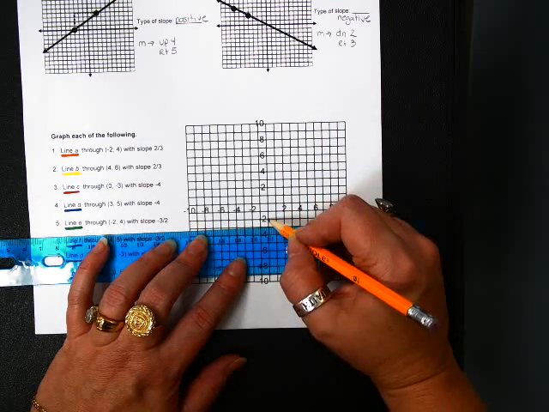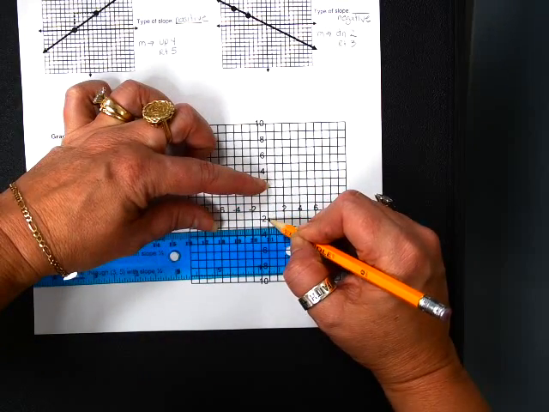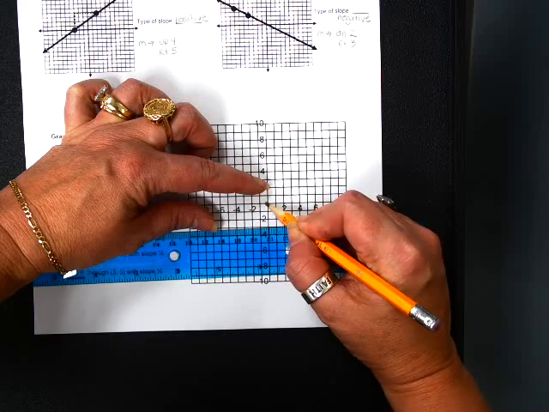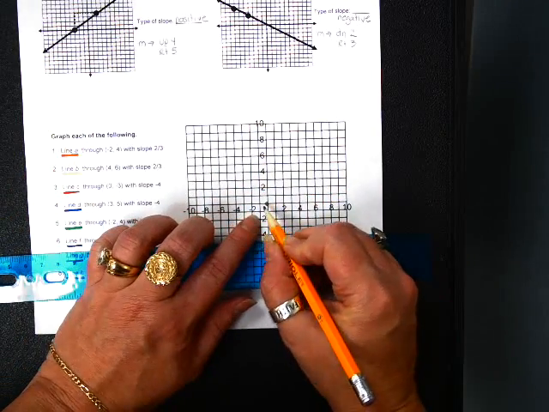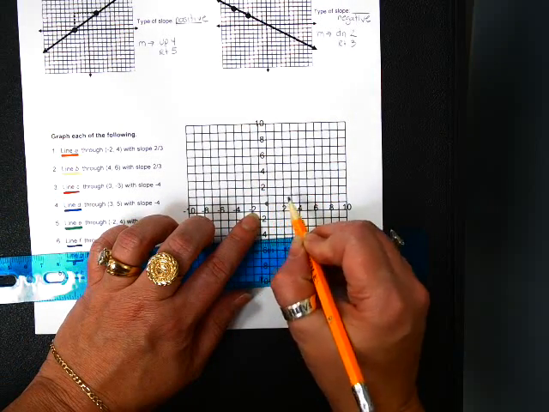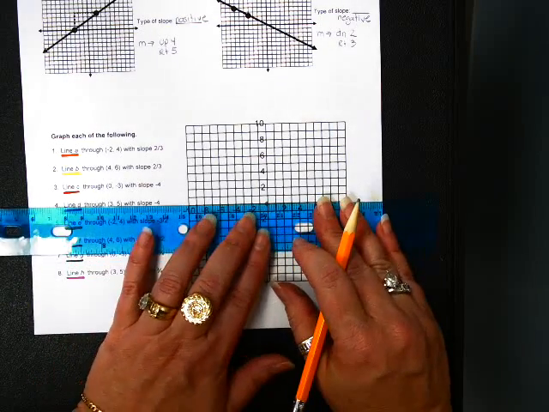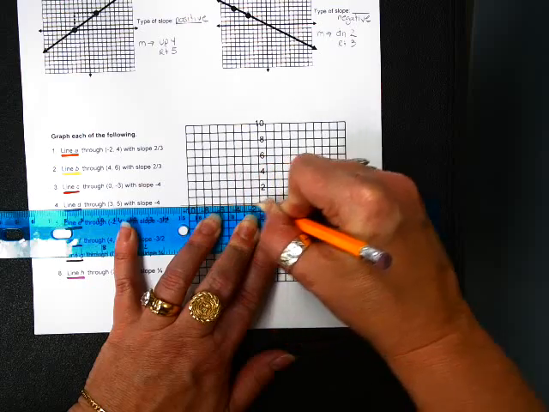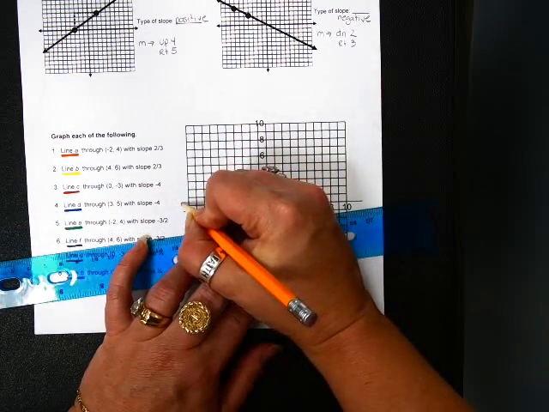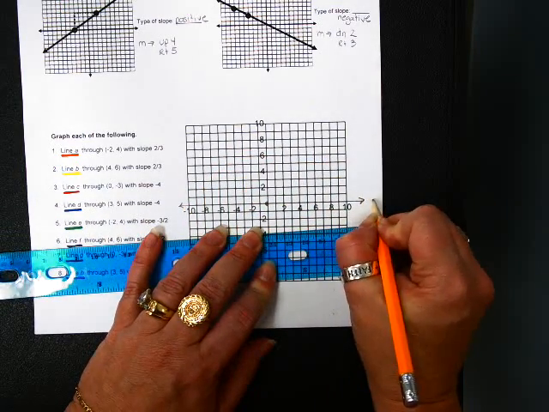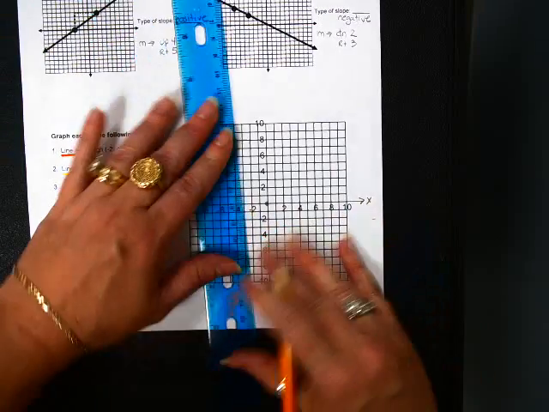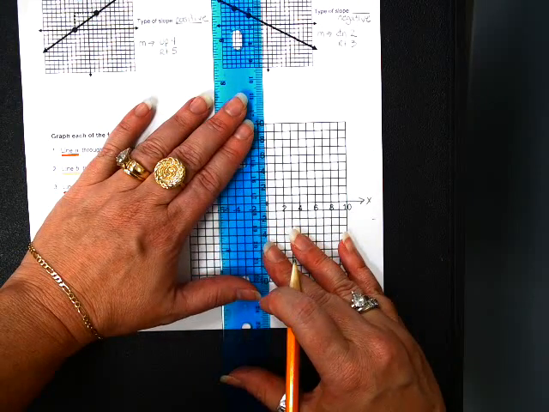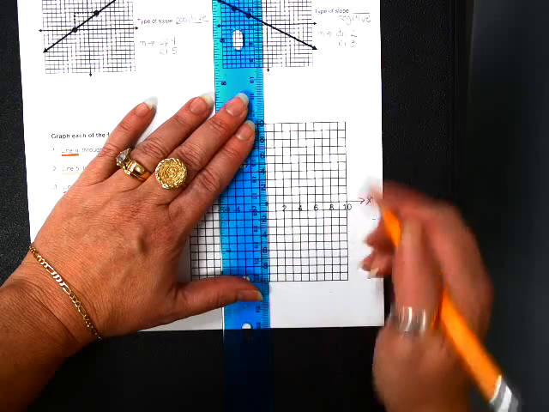Okay, so here, this is 2, and this is 2, so halfway in between, right there is my origin. 2 over, 2 over, so you know that that's your origin. So go ahead and darken in your X axis and your Y axis.